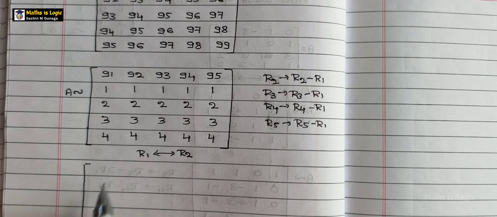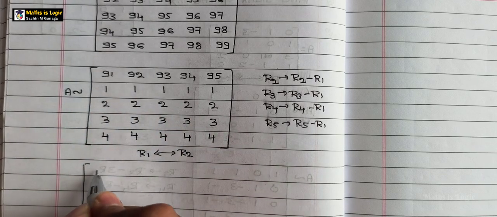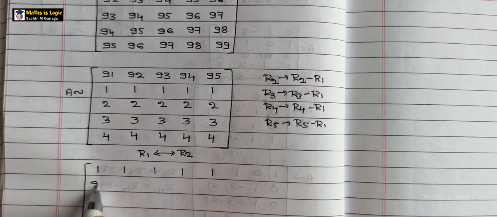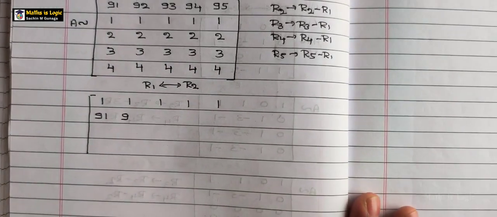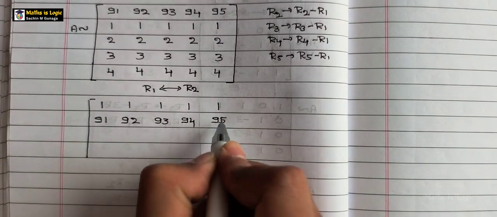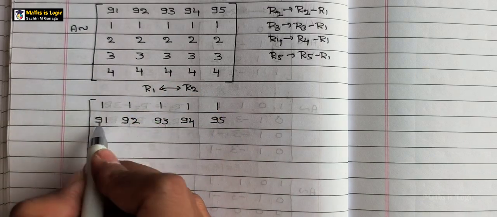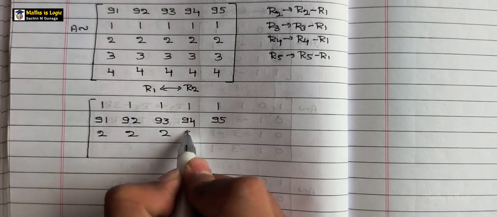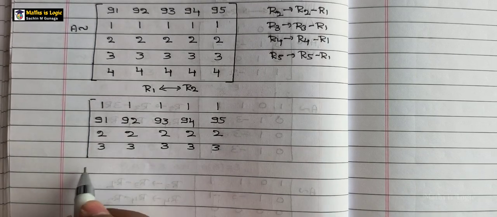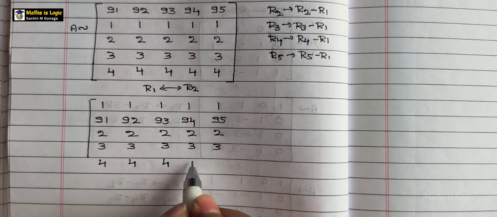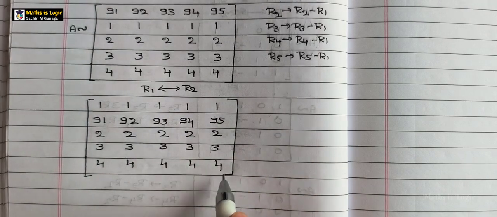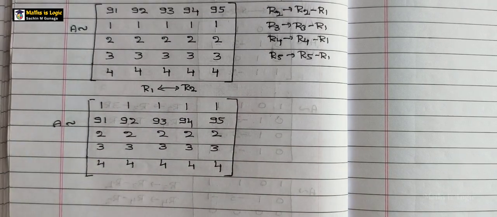First write R2 values: 1 1 1 1 1. Next 91 92 93 94 95. Next R3, R4, R5 keep as they are: 2, 2, 2, 2, 2, 3, 3, 3, 3, 3, and 4, 4, 4, 4, 4. Okay, this is the transformation.